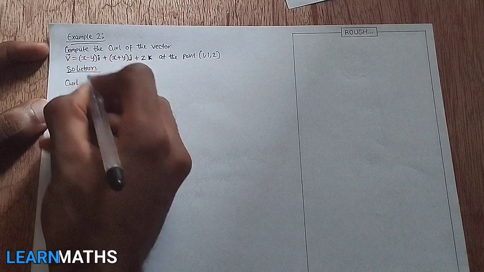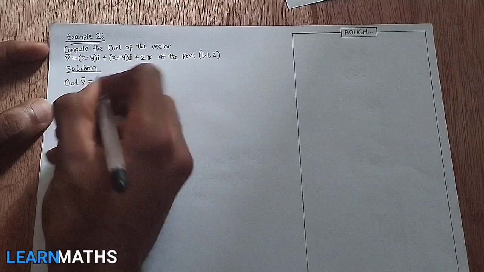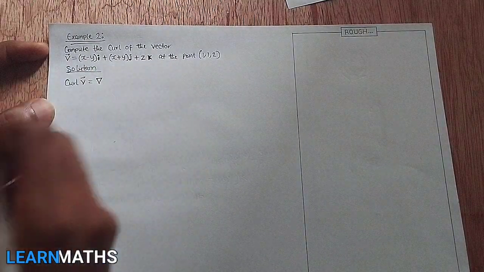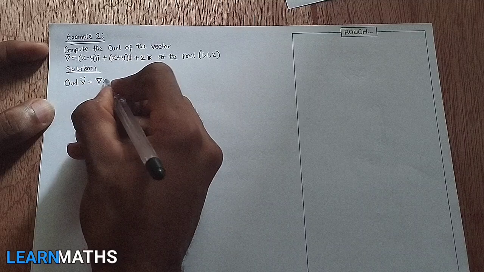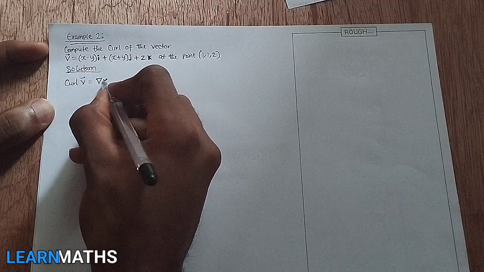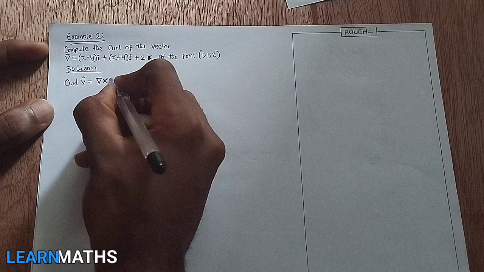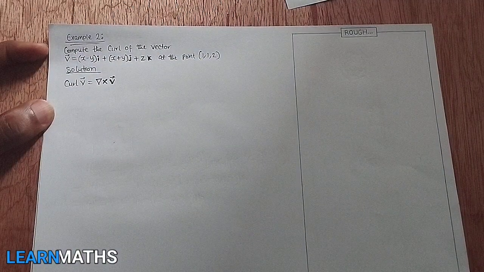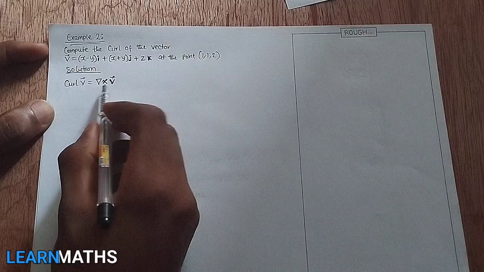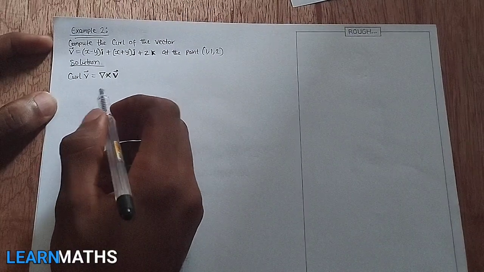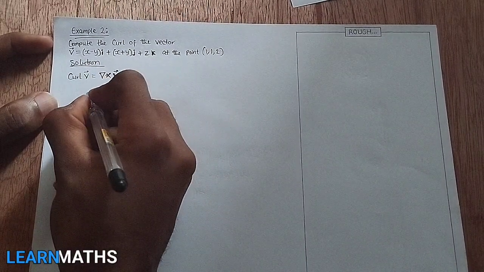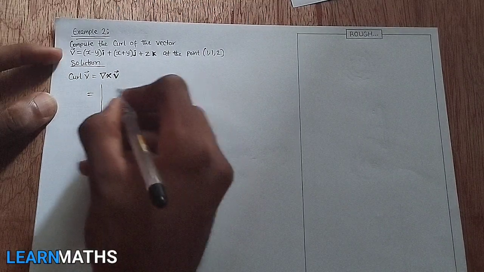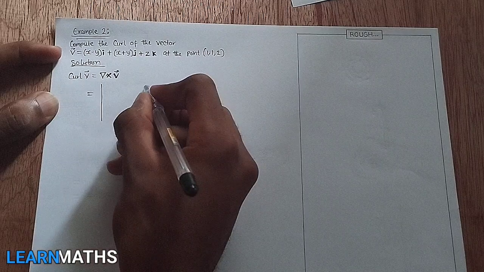the curl of the vector v is the differential operator cross multiplying the vector itself, now not dot product. So how do we go about this cross multiplication? This is what we're going to do. We apply matrices here. I hope this is clear.